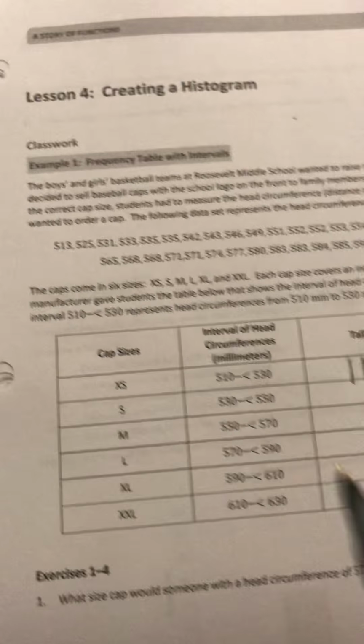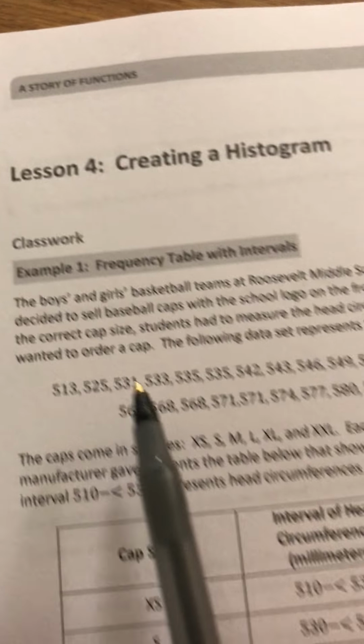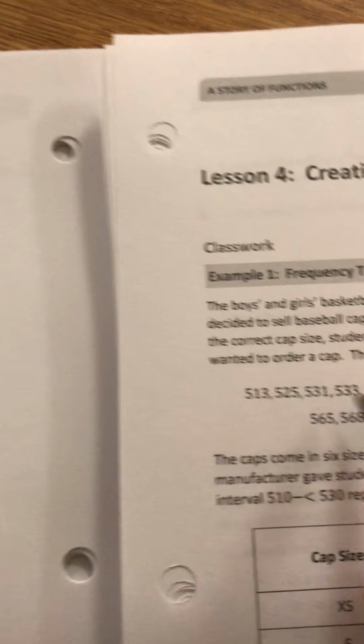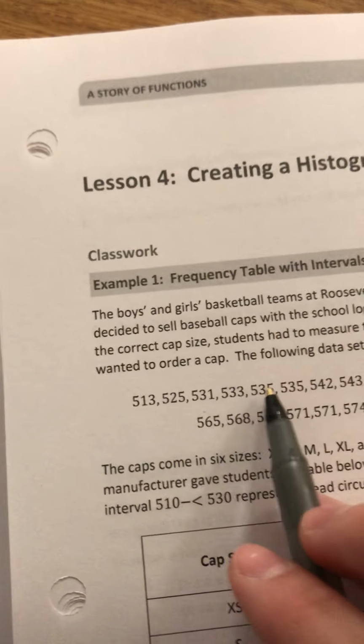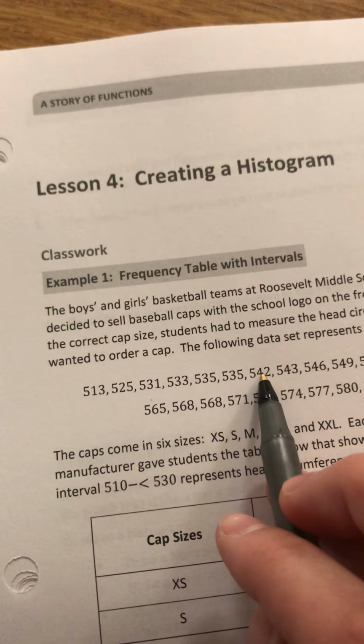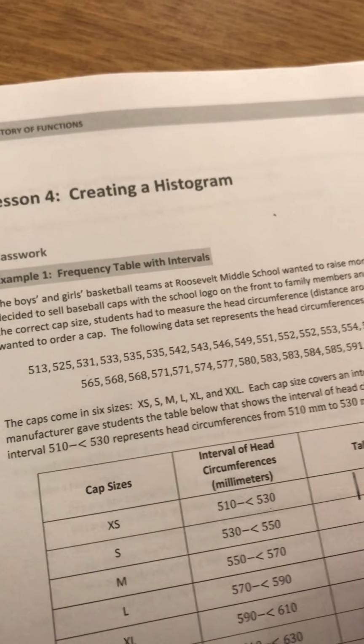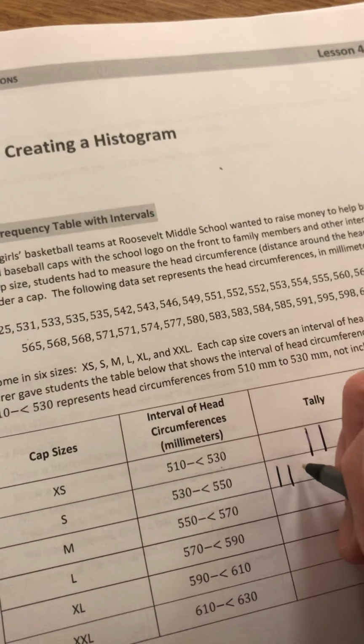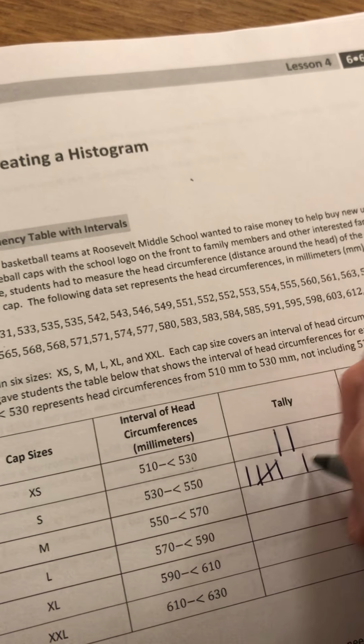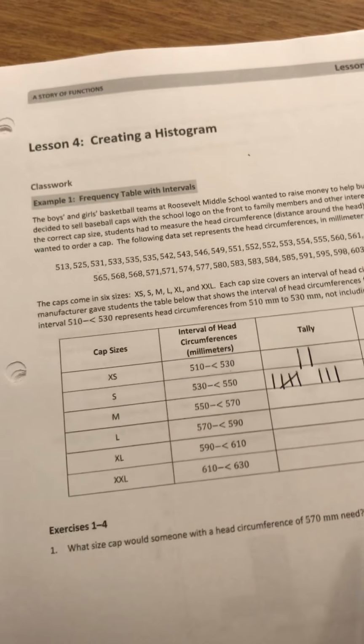All right, for small, I have 530 through 549, not including 550. So I'm going to count that out. There's 1, 2, 3, 4, 5, 6, 7, 8. There's 8 of them, so I'm going to go 1, 2, 3, 4, 5, 6, 7, 8. My frequency is 8. Okay, count out the rest of them and come on back. Go ahead and pause the video now.